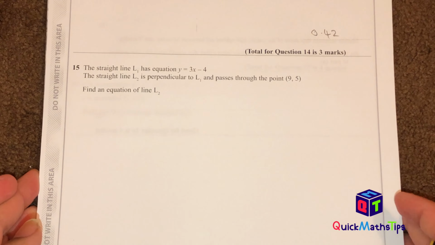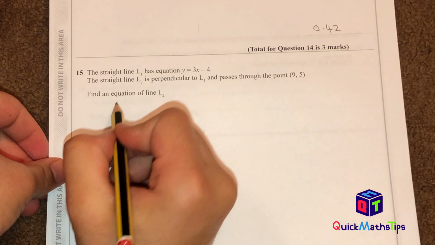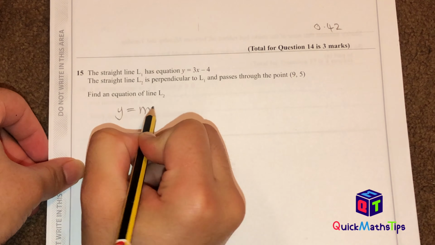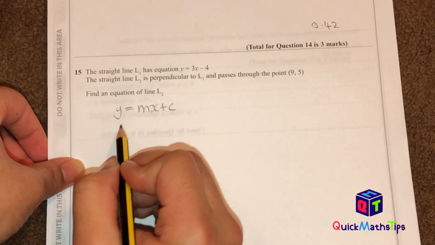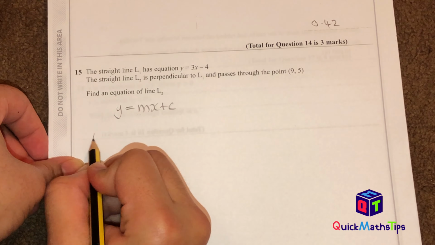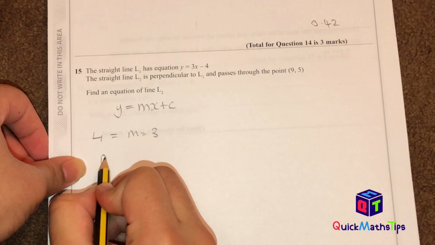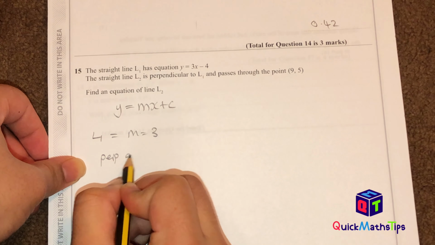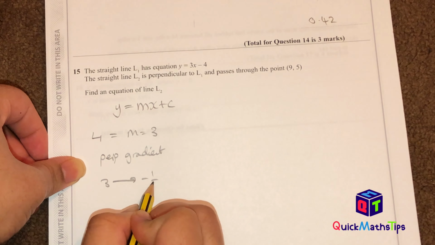Moving on. The straight line L1 has the equation y is equal to 3x minus 4. Line L2 is perpendicular and it passes through this point. Work out the equation of line L2. First of all, an equation of a line is always in the format of y is equal to mx plus c. The gradient is the m. So the gradient for line 1 is going to be 3. Now, perpendicular gradient is negative reciprocal, so the perpendicular gradient of 3 is going to be negative a third.